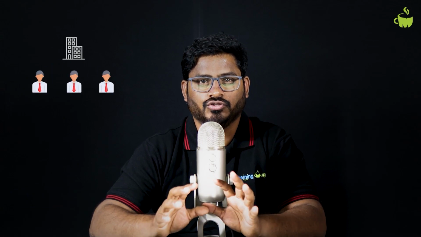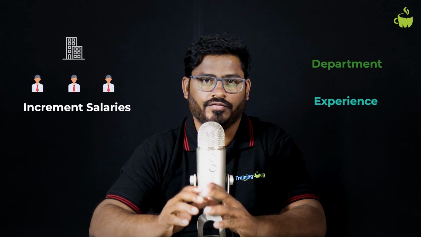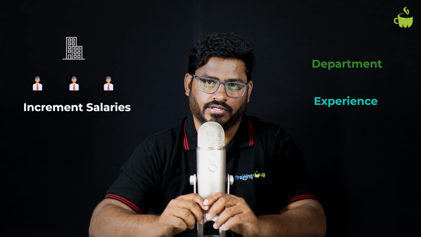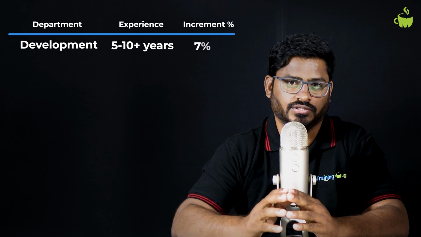Let us look at problem statement 2 using if else statement. Suppose a company XYZ wants to increment their employee salaries. So they have a certain criteria. They are just considering the department and the number of years of experience in order to decide the increment percentage. If they belong to development and their experience is 5 to 10 years, they want to give a 7% increment.